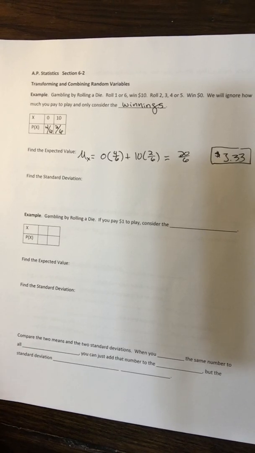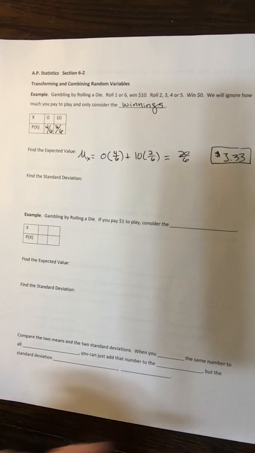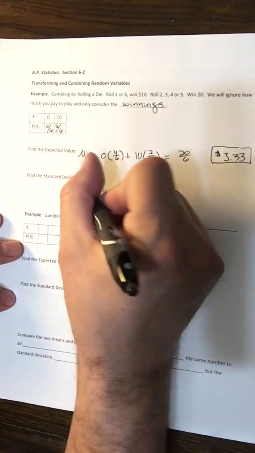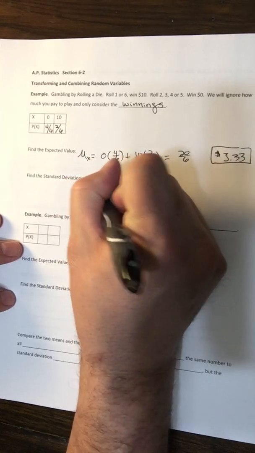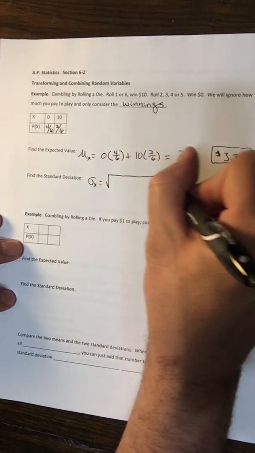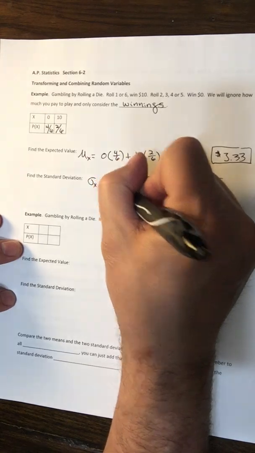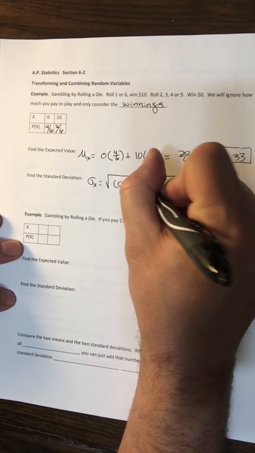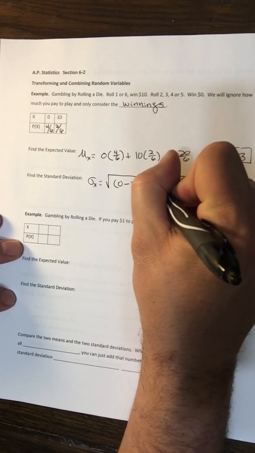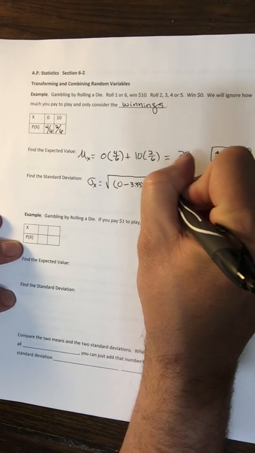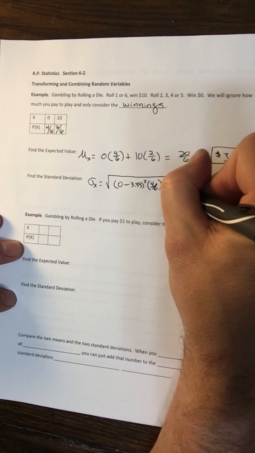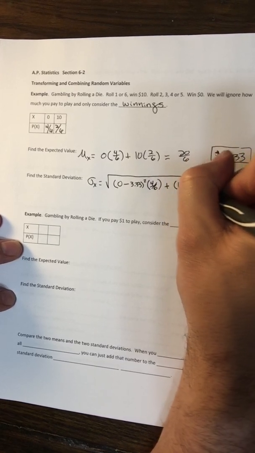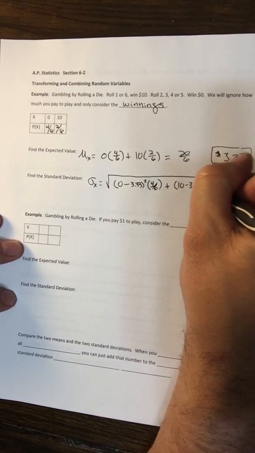Find the standard deviation. Always a little more work, but it makes sense when we're done with it. So I'll write small. Here we go. Sigma is the big square root of two things. 0 minus $3.33 squared, but it's got to be times 4/6. Do that sideways like that. And then plus, then we'll go $10 minus $3.33 squared.